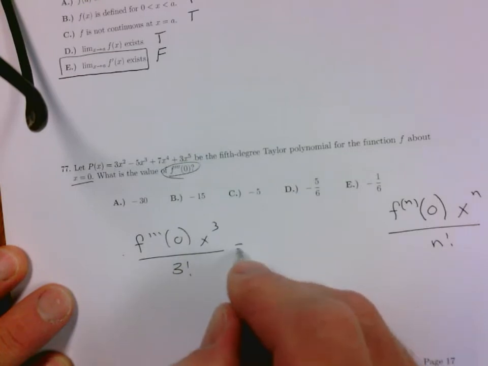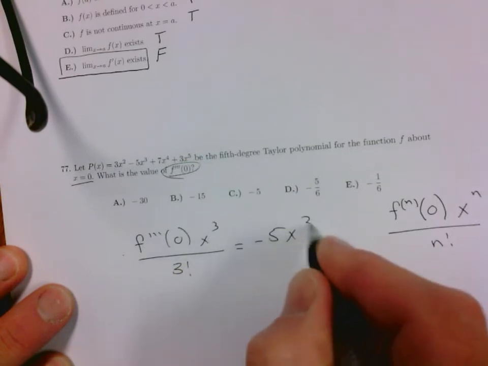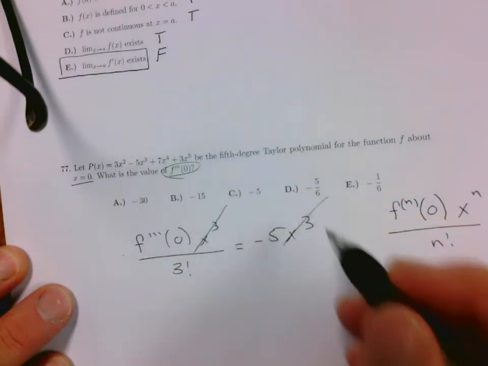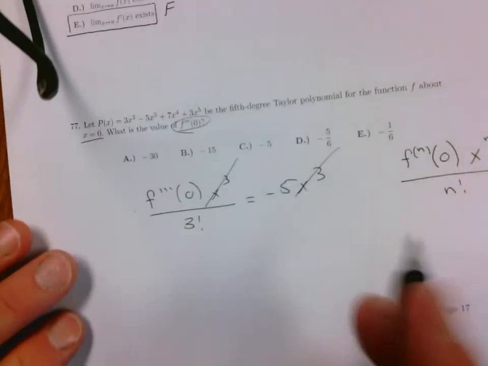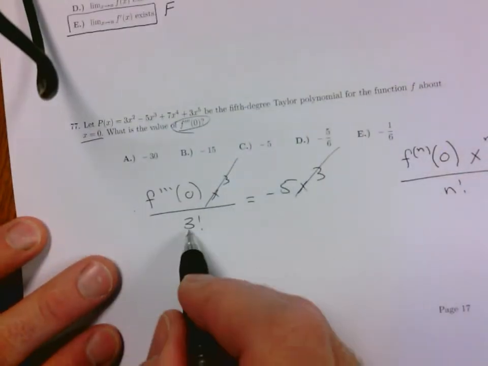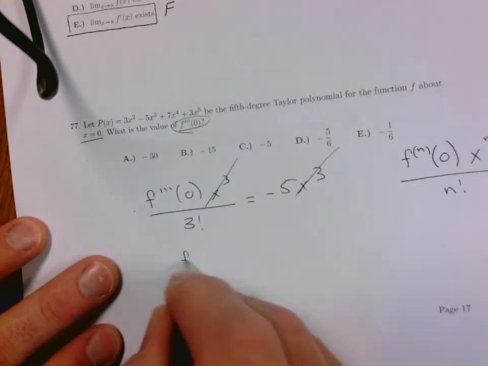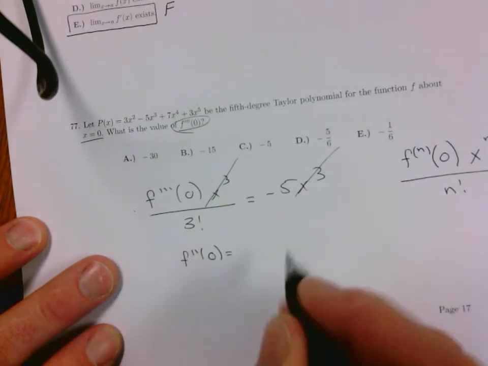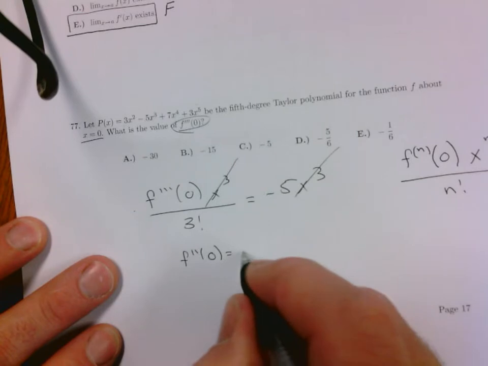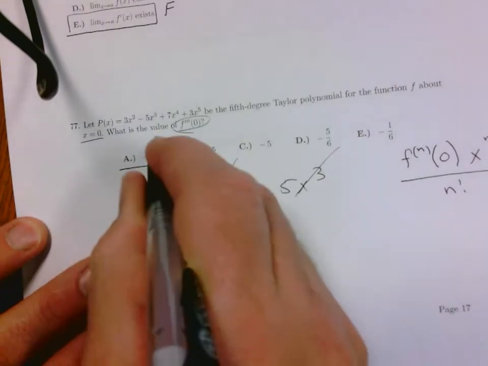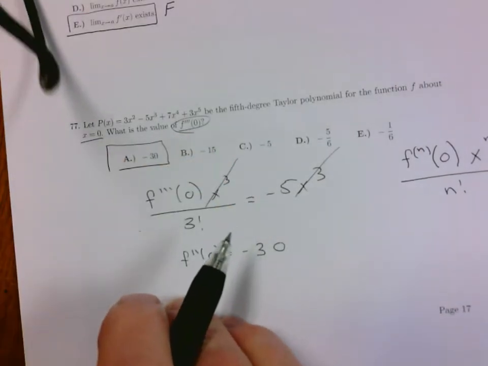That means this is equal to negative 5x cubed. I can ignore the x cubes; that's not an important part of this problem. Then multiplying by 3 factorial, which is 6, the third derivative evaluated at 0 is equal to negative 5 times 6, so you have negative 30. The answer is A. Let's get that out of the way.